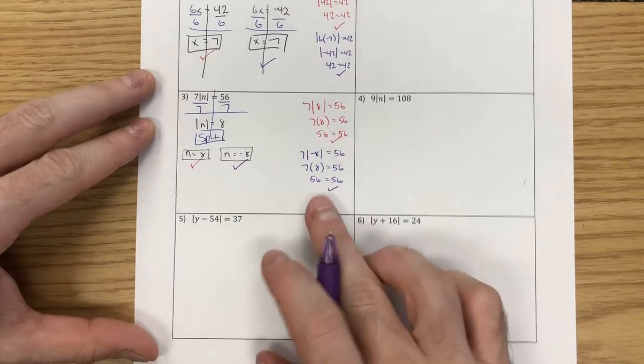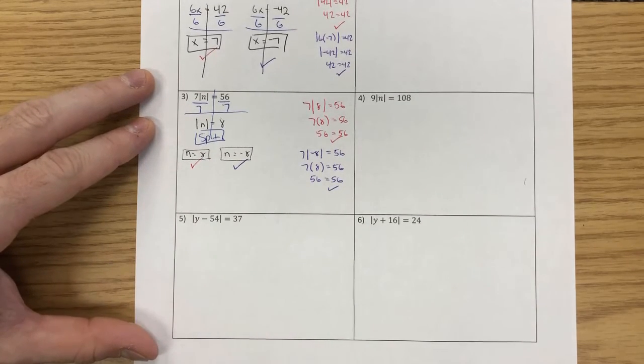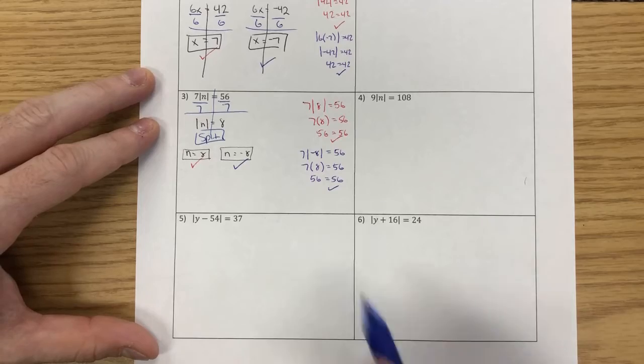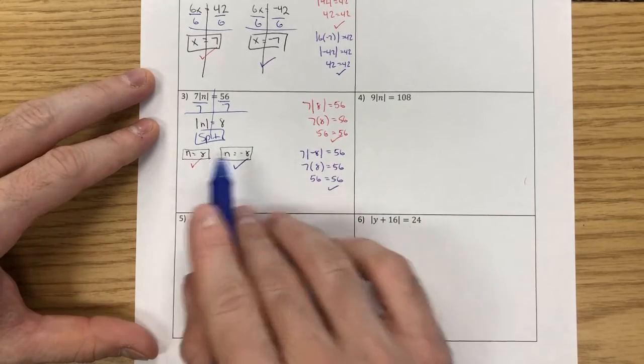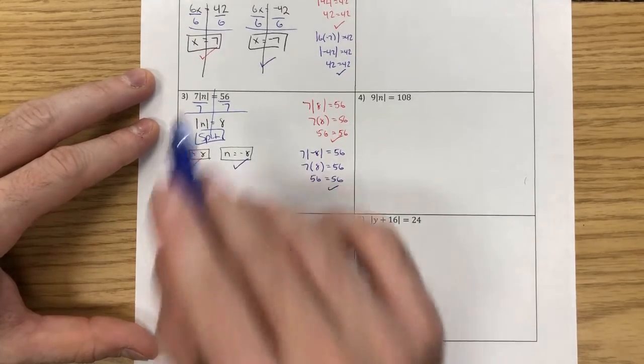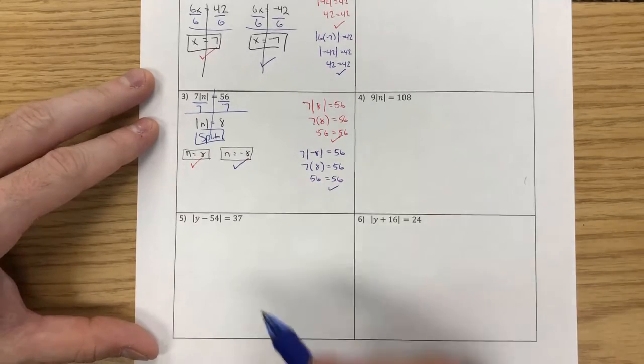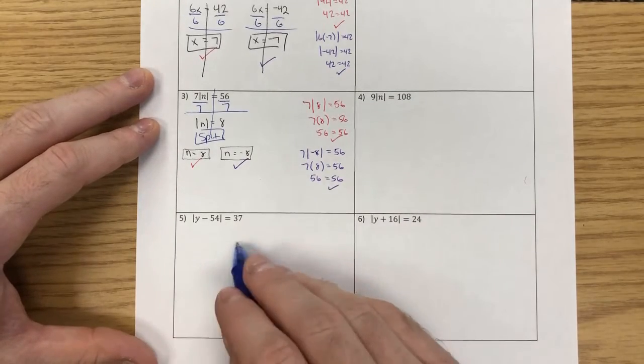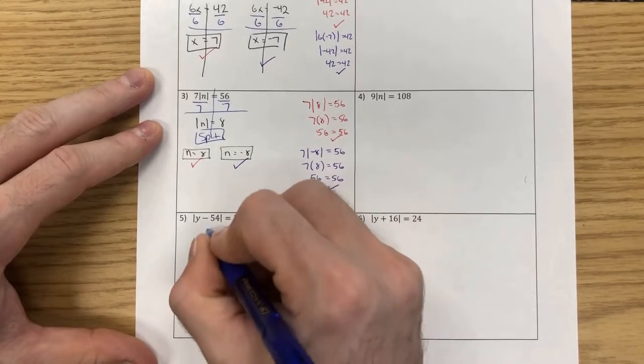And we just want to get into a good habit of testing our values so that when we see an absolute value bracket, we're going to check to see, is it a false positive? So right here, our absolute value brackets are isolated, so I'm going to split.